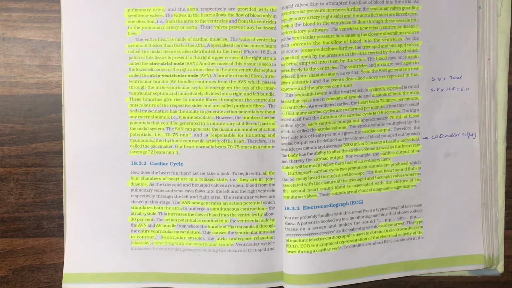A patch of this tissue is present in the right upper corner of the right atrium, called the sinoatrial node. Another mass of tissue is seen in the lower left corner of the right atrium close to the atrioventricular septum, called the atrioventricular node. A bundle of nodal fibers, the atrioventricular bundle, continues from the AVN, passes through the atrioventricular septa, emerges on the top of the interventricular septum, and immediately divides into a right and left bundle. These branches give rise to minute fibers throughout the ventricular musculature of the respective sides, called Purkinje fibers.